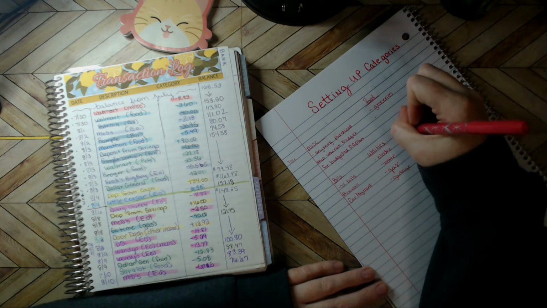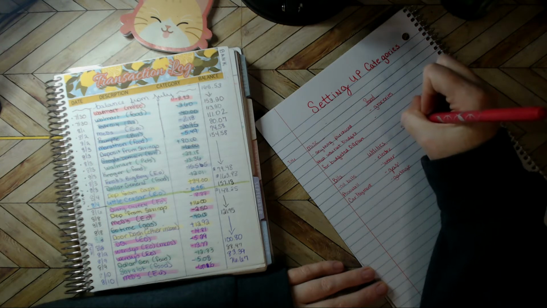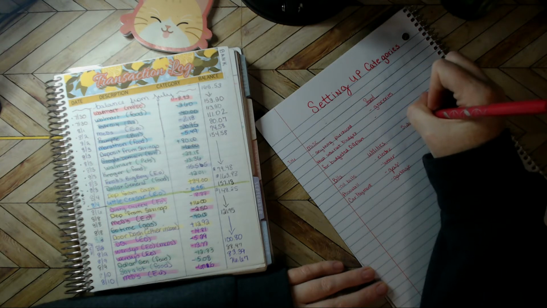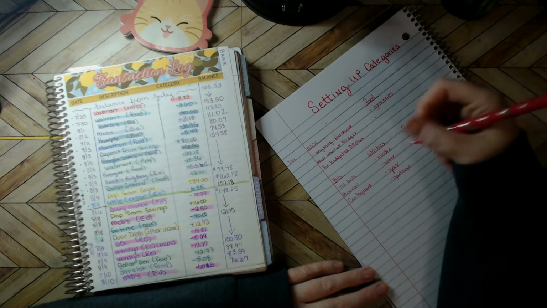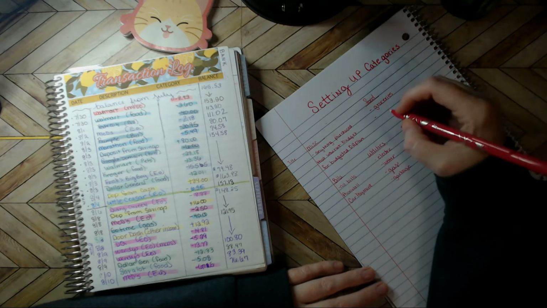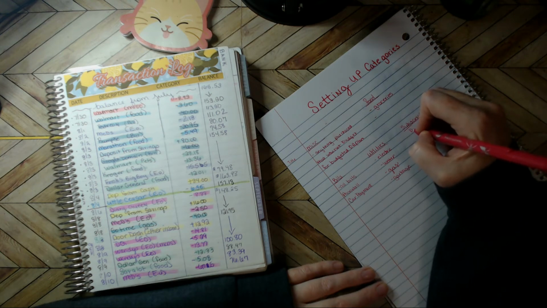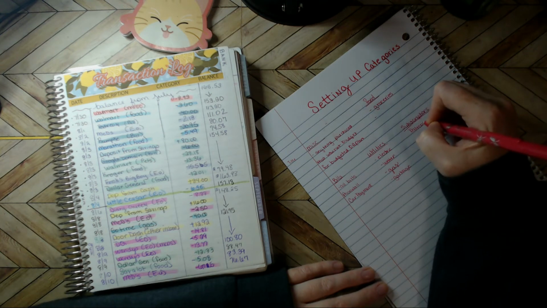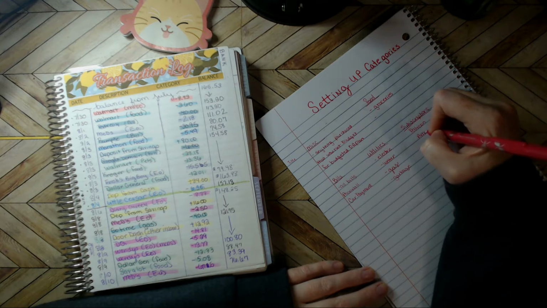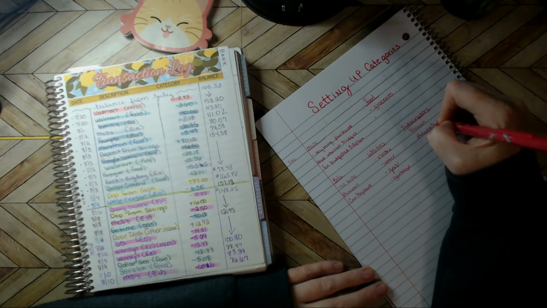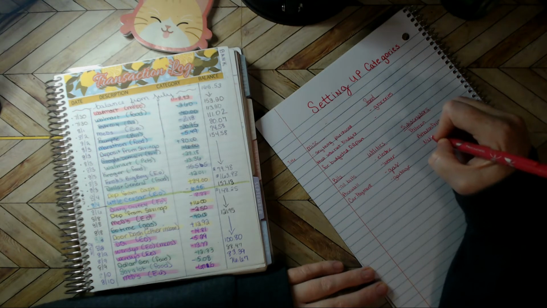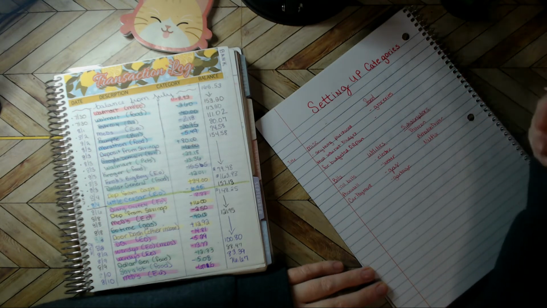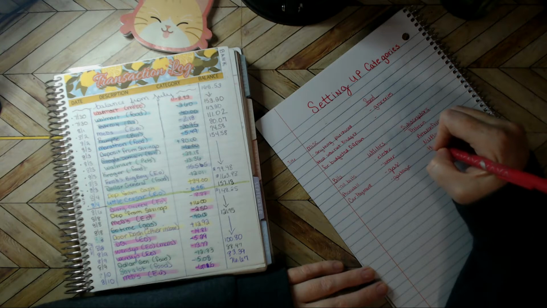And then you could have subscriptions or memberships. And you can put a list of all your subscriptions. For example, mine's Patreon, Amazon Prime, Netflix will be a good one. Hulu, if you have Hulu.